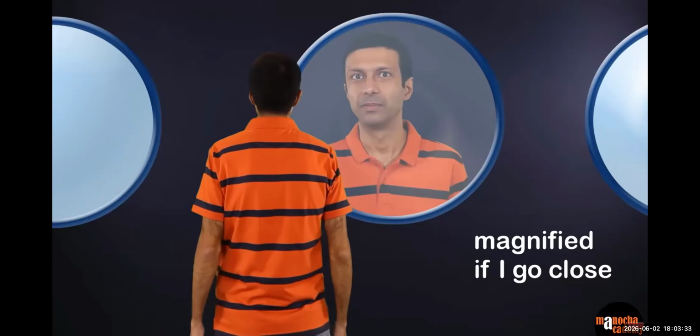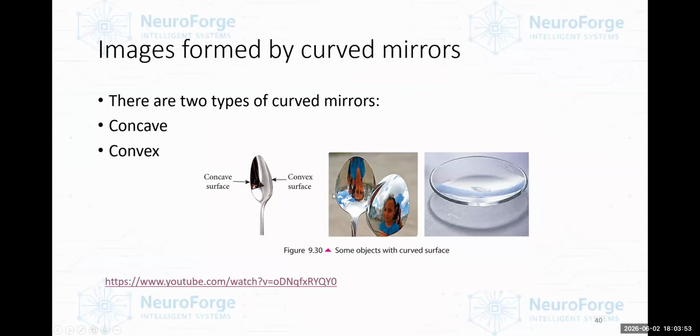This type of mirror is used at the dentist's also. What is the type of mirror? Concave. Can you remember that day I showed you this spoon, and explained the concave side here? When you go near to the concave mirror, you can see an enlarged upright image. Okay? From behind that concave mirror, you will see an upside down image. Remember that?